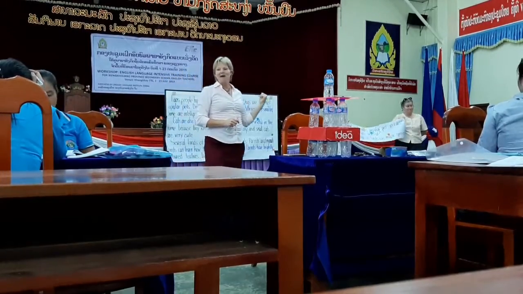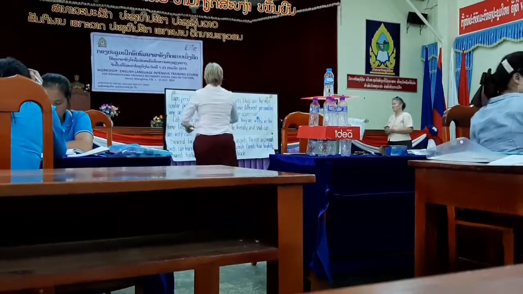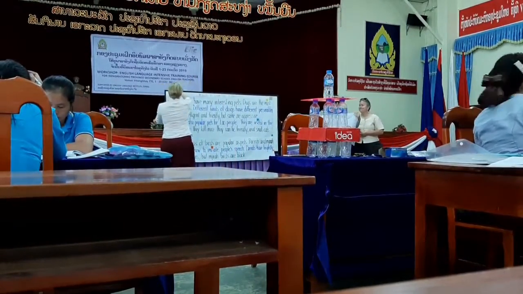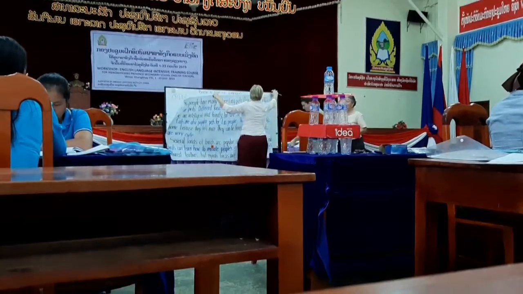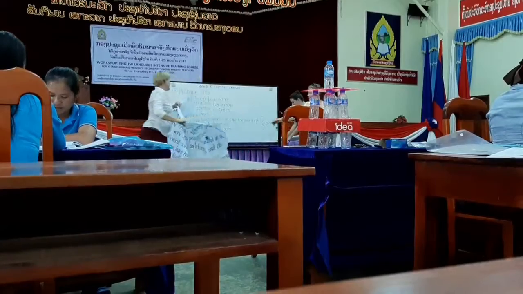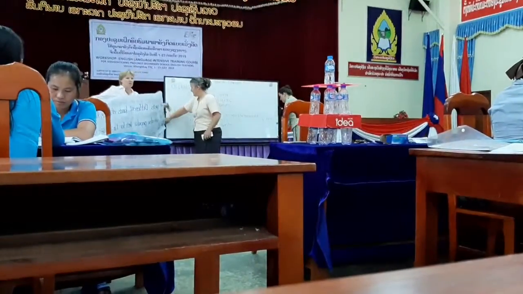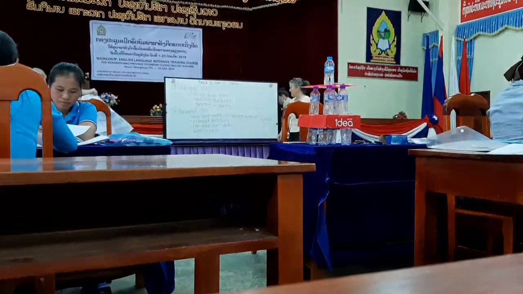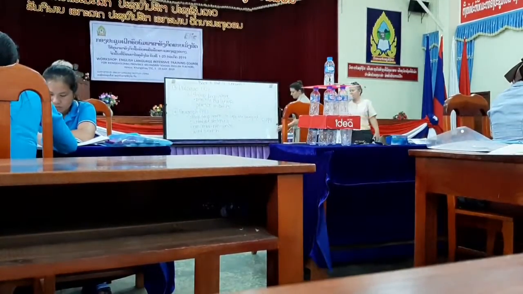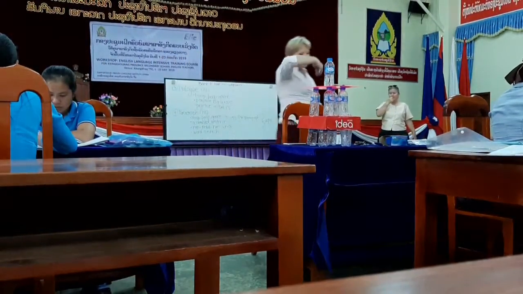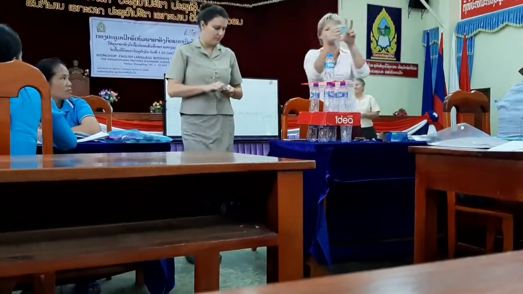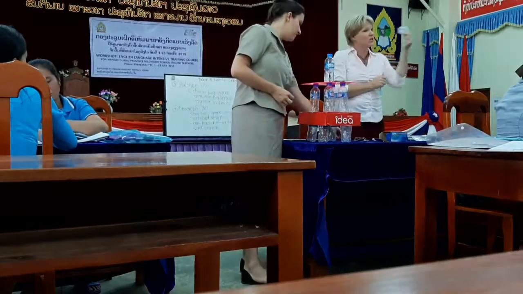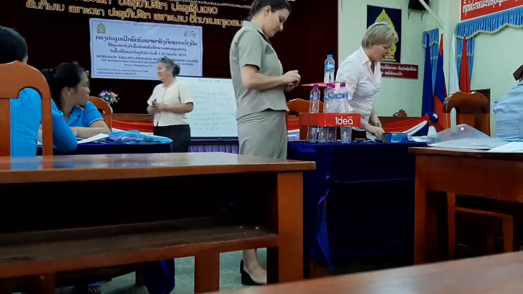I think this is a good method to help your students with the paragraphs. Okay? So we're going to call this one word search. And your teachers tomorrow will give each of you a set of numbers so you can use them in your class. All right.